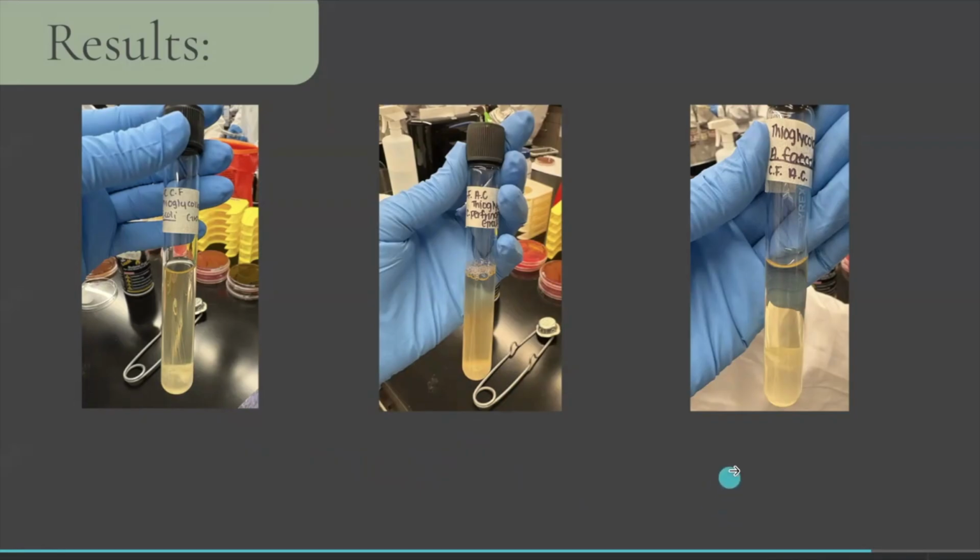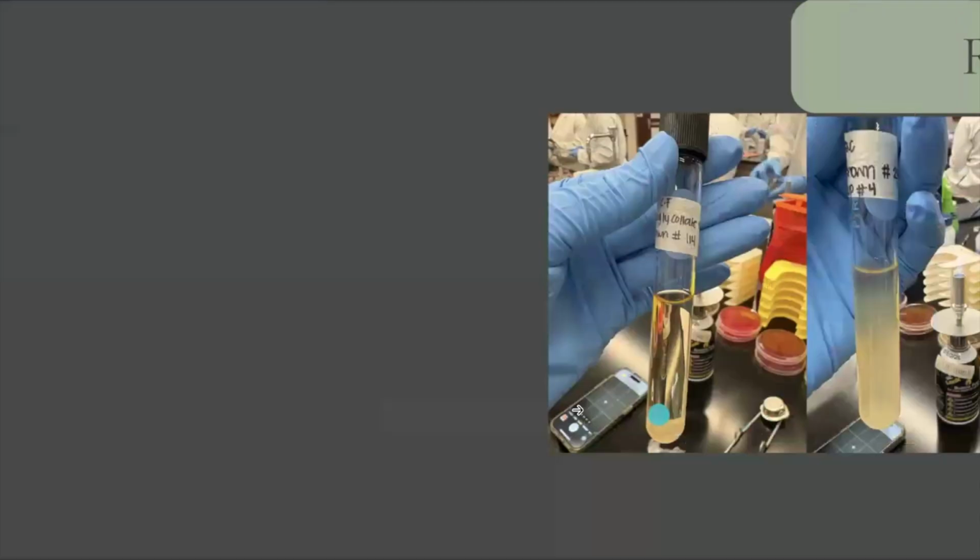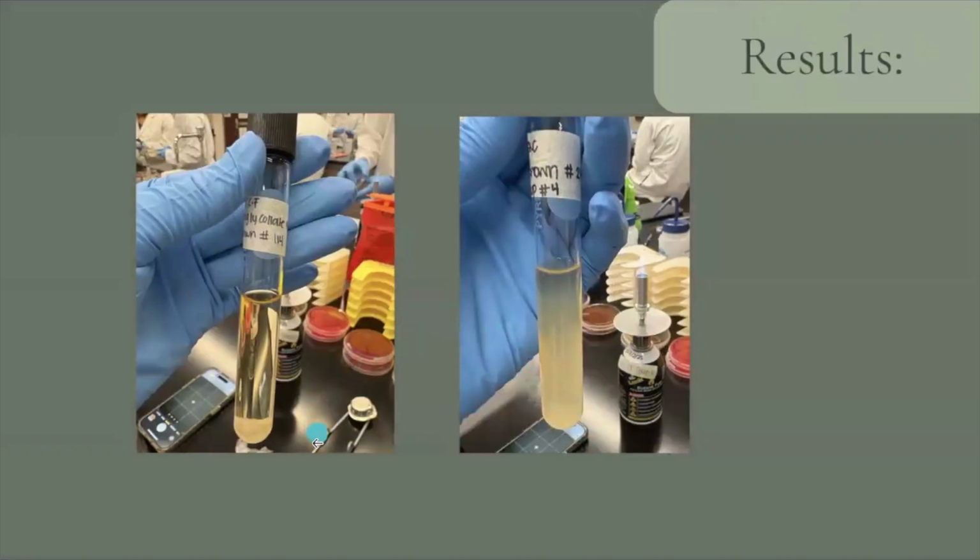And then for S. faecalis, we see growth throughout, but it should have been denser towards the top as well. And for unknown 114, we see growth more at the bottom. And then our unknown 294, we see growth throughout.